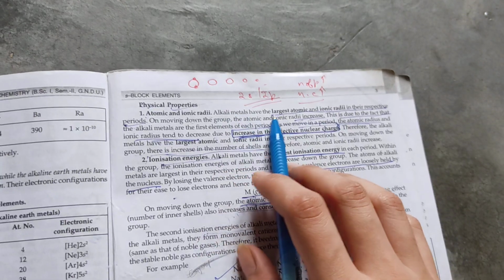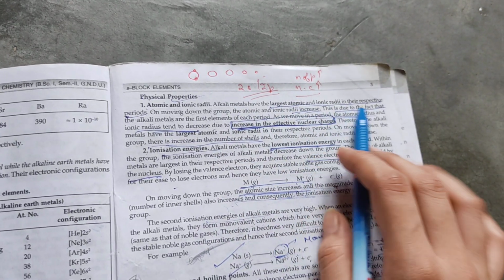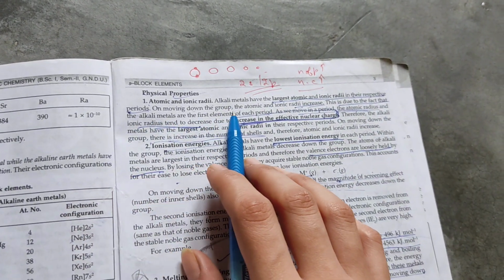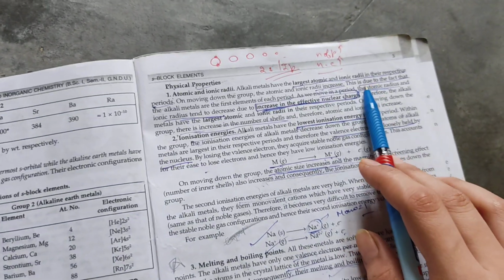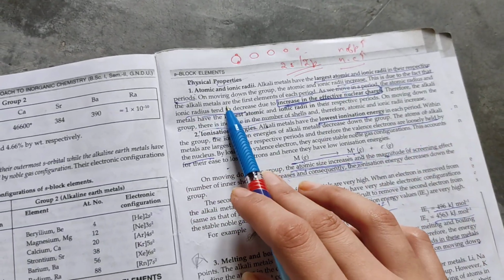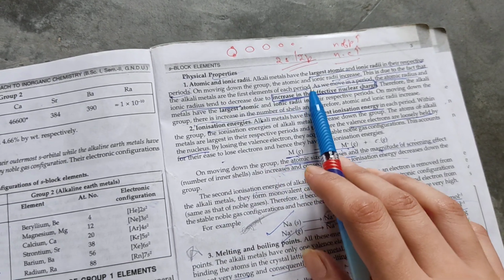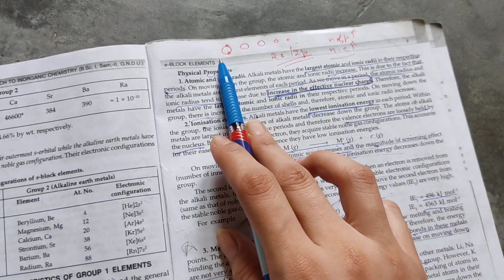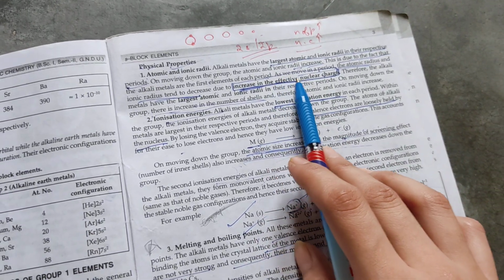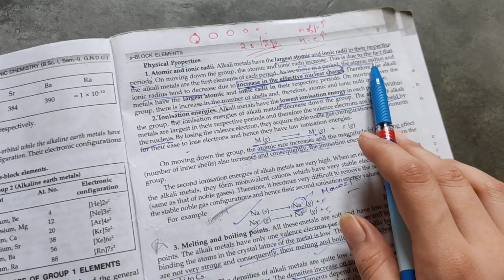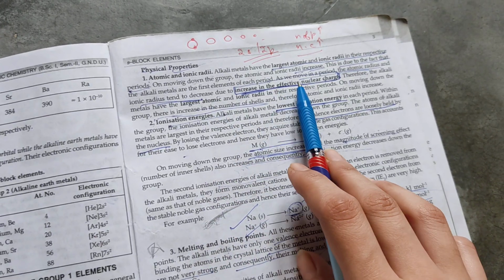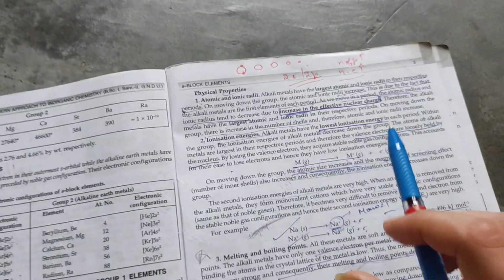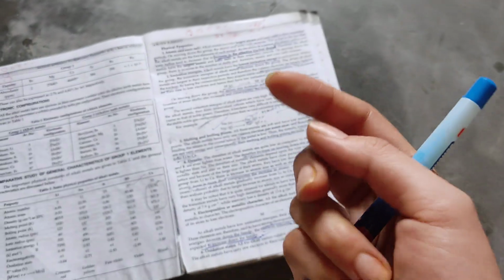See, alkali metals have the largest atomic and ionic radii in the respective periods. On moving down the group, the atomic and ionic radii increase. This is due to the fact that the alkali metals are the first elements of each period. They are the first of each period, right? Now, as we move in a period, the atomic radii tend to decrease due to increase in effective nuclear charge. See, we all know that one electron keeps on adding to the shell.